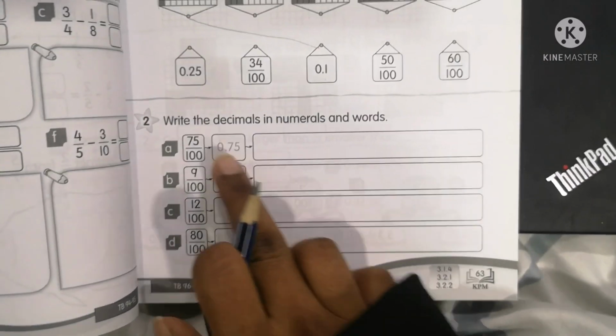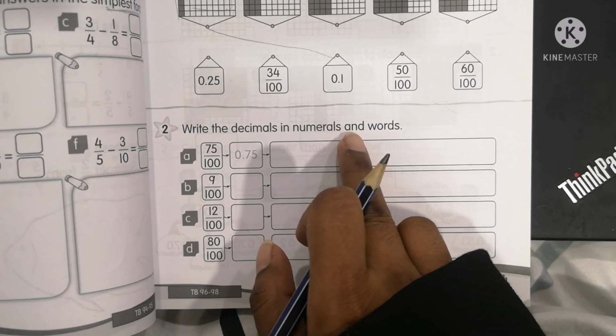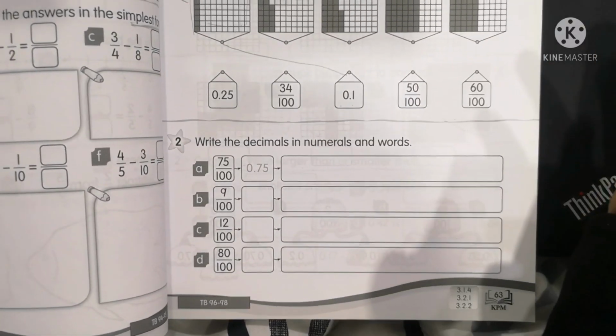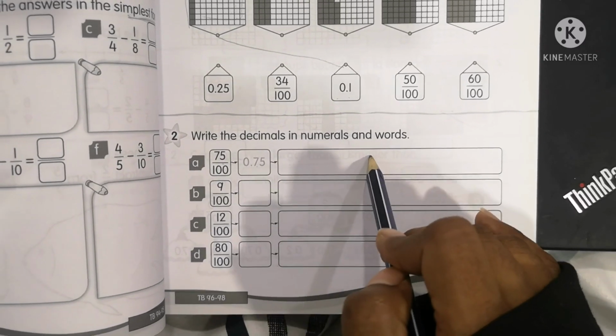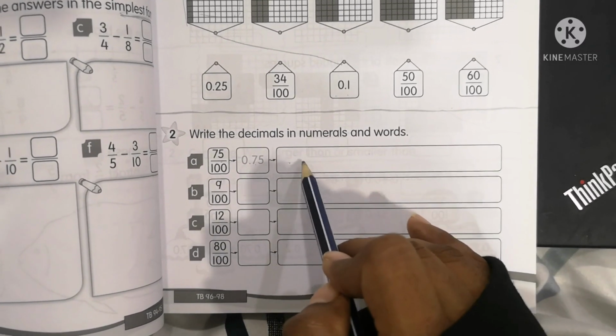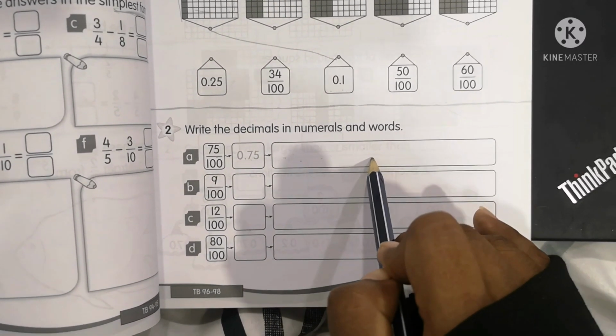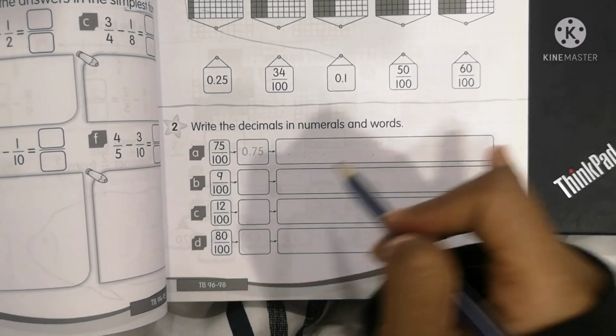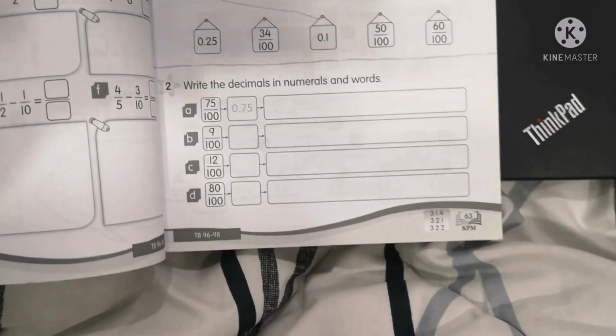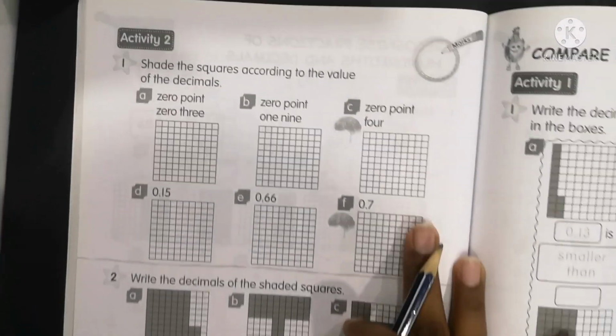And the second one, write the decimals in numerals and words. As usual, you have to change the fraction into decimals and write it in words. How? 0.75. Understand? Do as I told you how to do it. Then write it down. Then move to page 64.